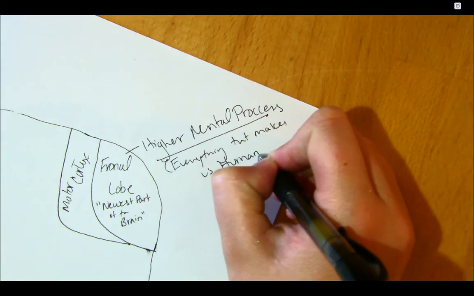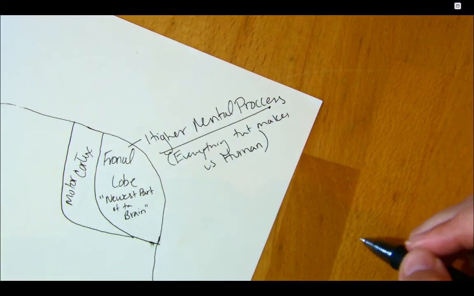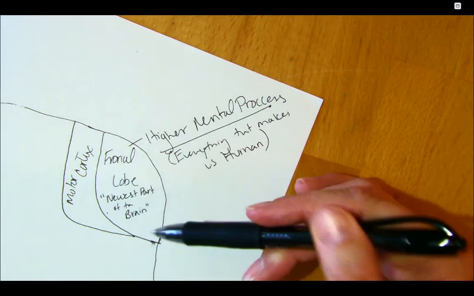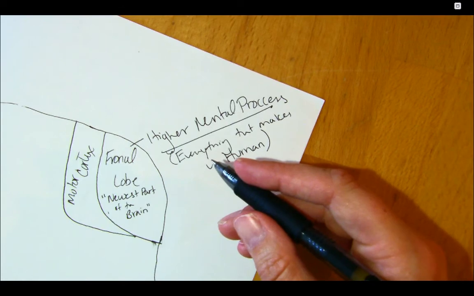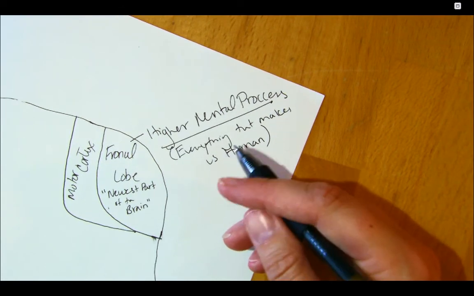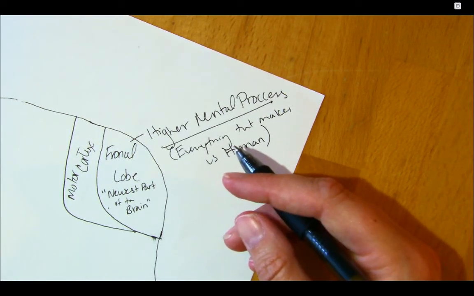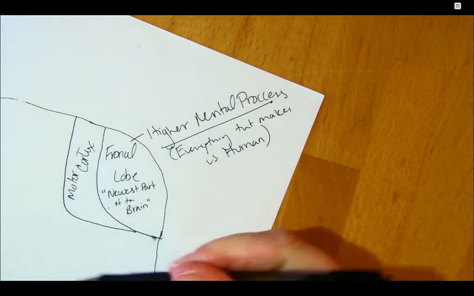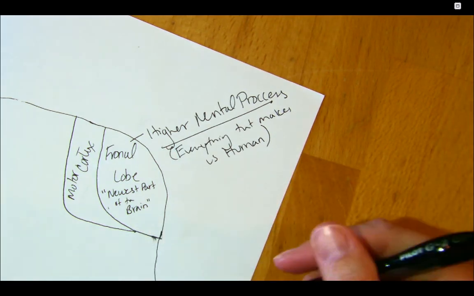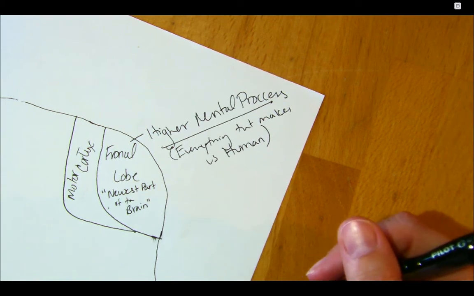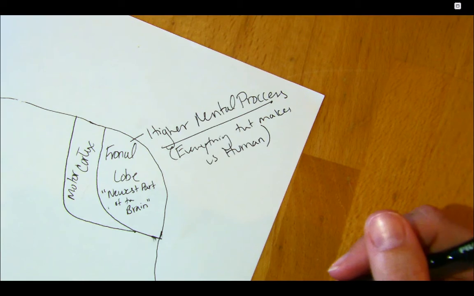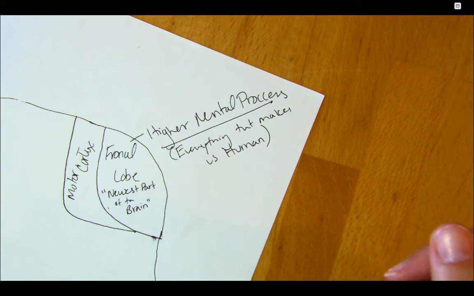So, for instance, you just saw my cat Duncan. My cat Duncan has a very, very, very small frontal lobe. Duncan is not very bright. My dog Toby has a slightly bigger frontal lobe, but he's also not very bright. The larger the frontal lobe, the more humanistic, the more human thoughts, the more advanced thoughts. Hence why humans are the most advanced animals on this planet, because we have the largest frontal lobe.